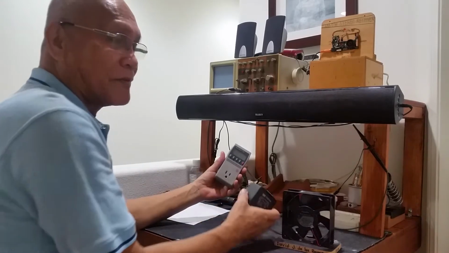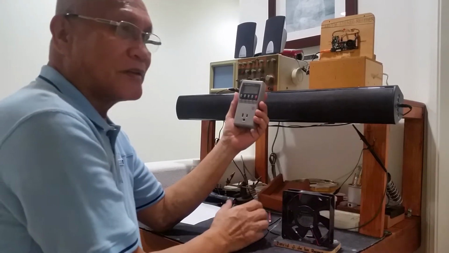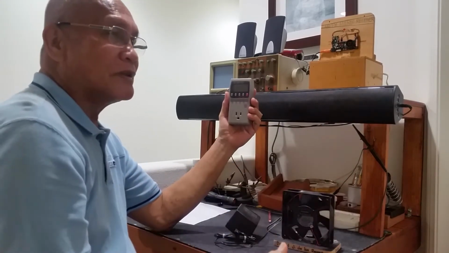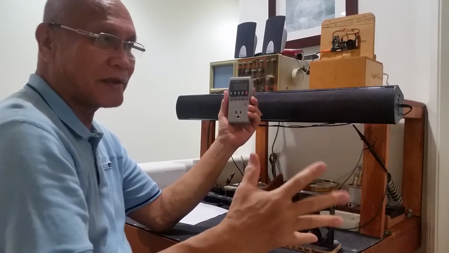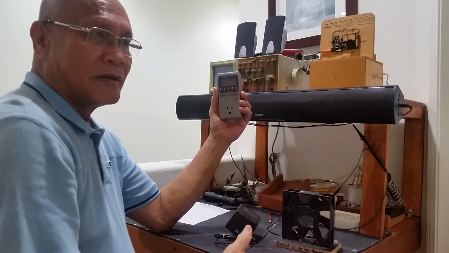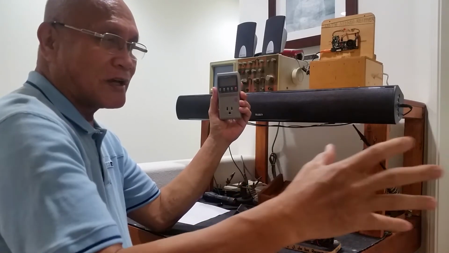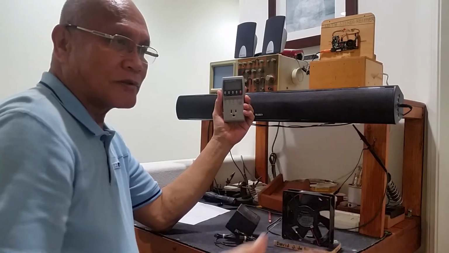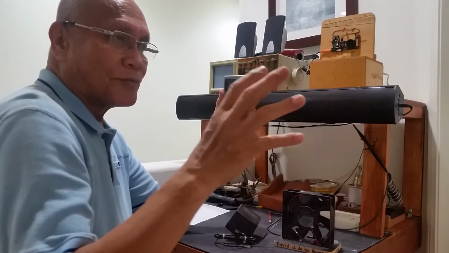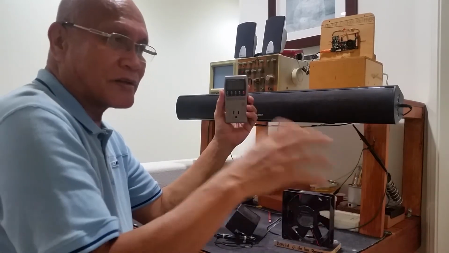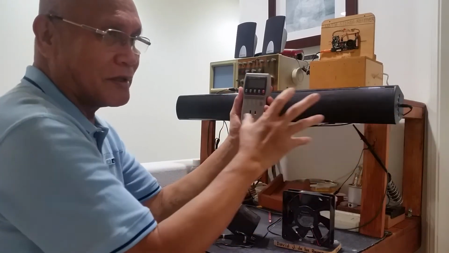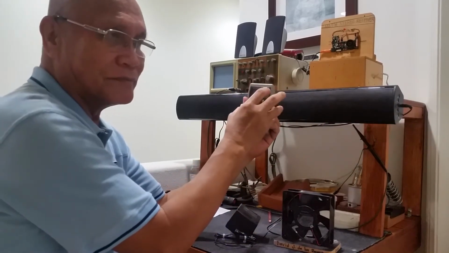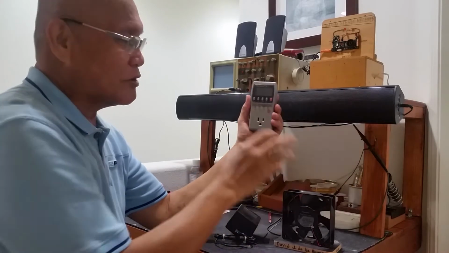To determine the energy consumption of any load in our house, we must use this, specifically like the entertainment center. If you have a convenience outlet dedicated for the entertainment center, to know the energy consumption, you plug in here, and the consumption will come out here. Any load in your house, you could do that.